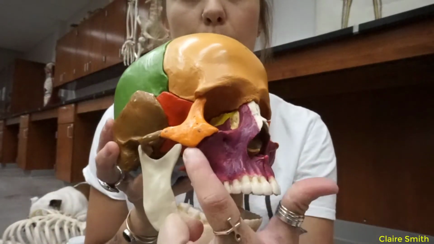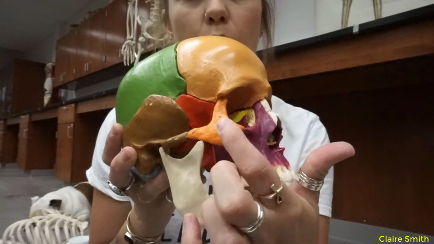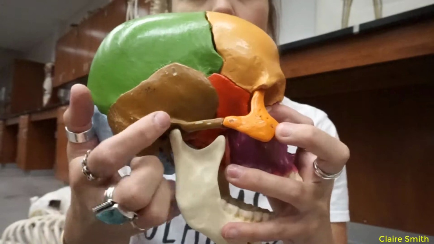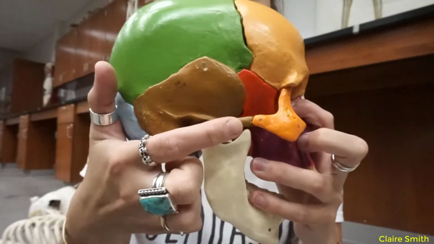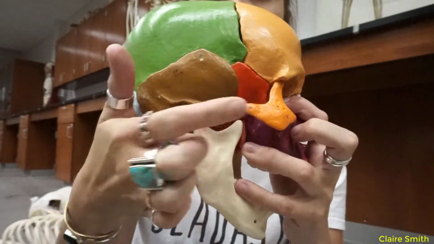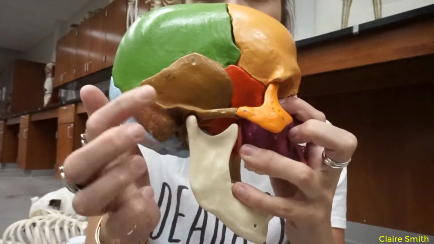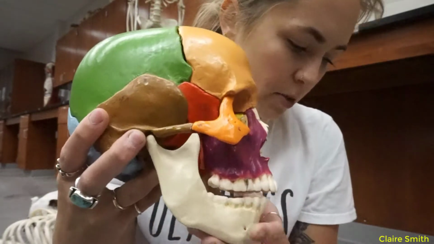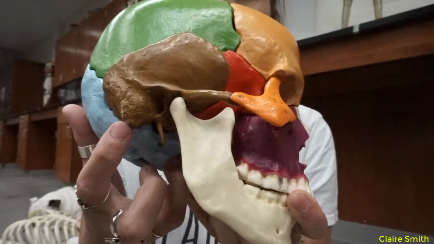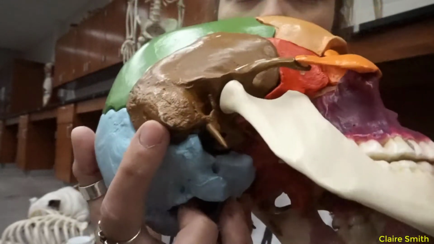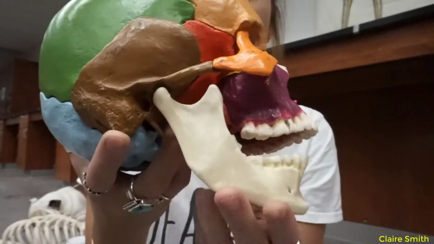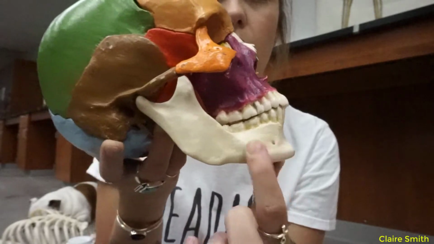We have the zygomatic process. We haven't talked about it yet, but this orange facial bone is the zygomatic bone, your cheekbone. So on your temporal bone, you have the zygomatic process, which is this kind of bridge-looking structure going towards the zygomatic bone, right? So zygomatic process of your temporal bone. Next, we have the mastoid process, which is this process behind the styloid, so posterior. That's just this little bump here. It's the mastoid process.